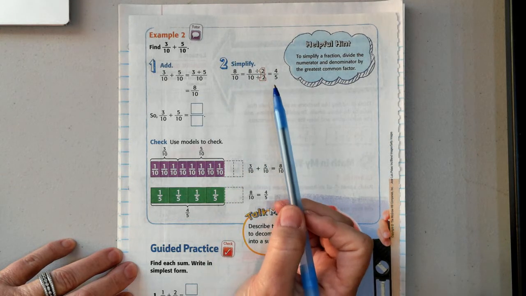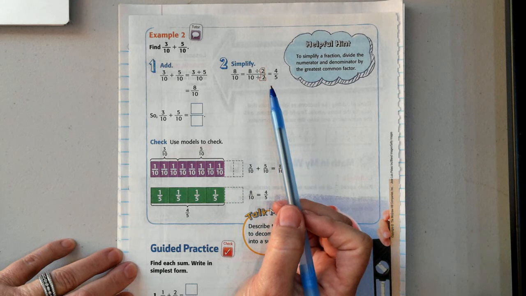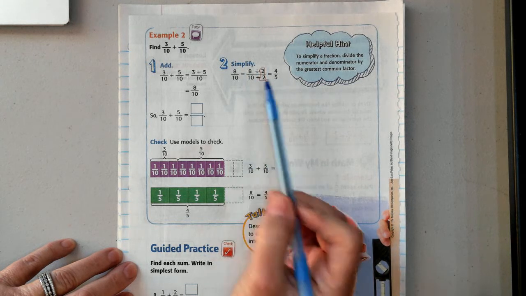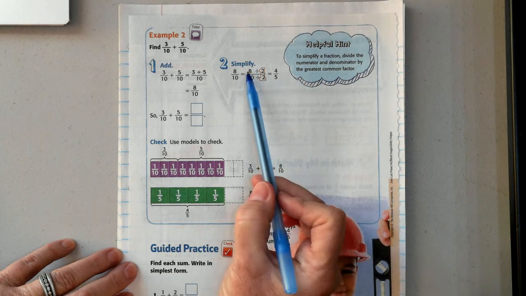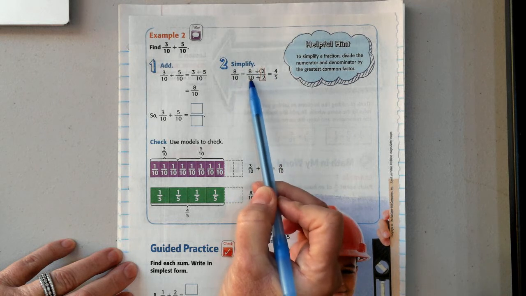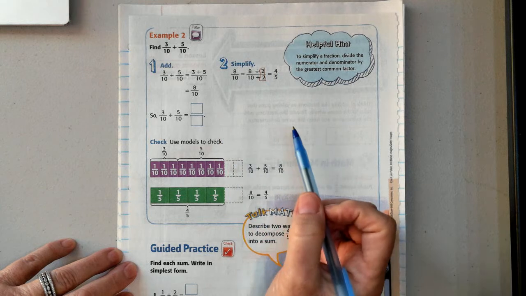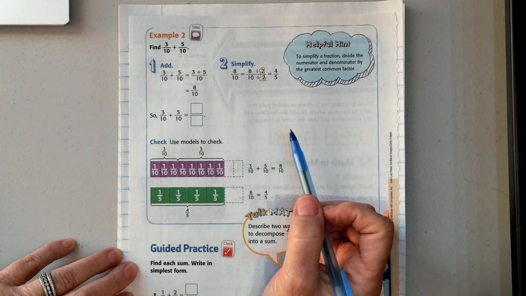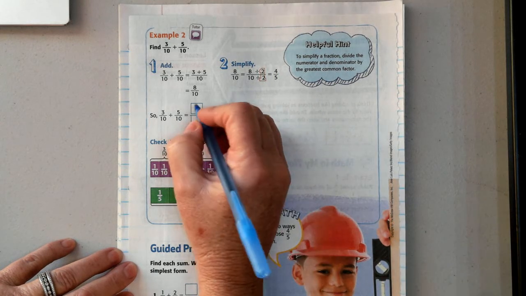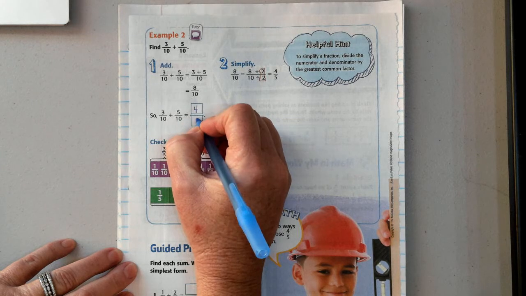So I have to think of what the greatest common factor is for 8/10, and it is 2. So I'm going to divide 8 by 2 and 10 by 2, and I get 4/5. So 3/10 plus 5/10 is 4/5.